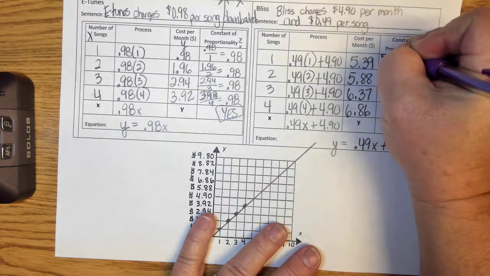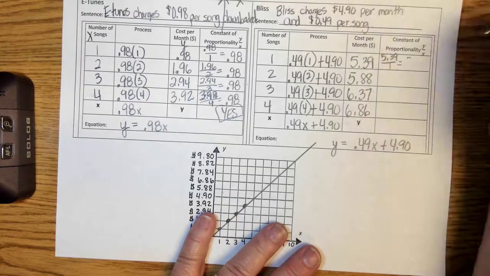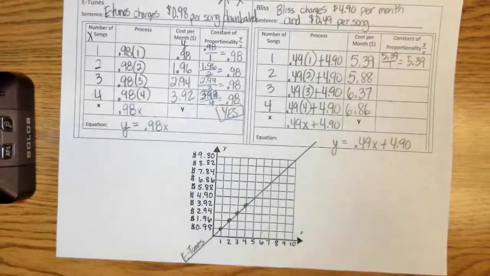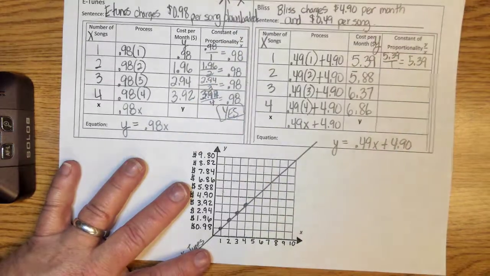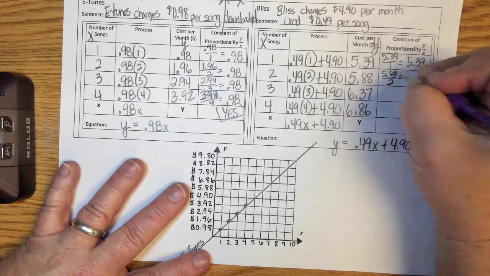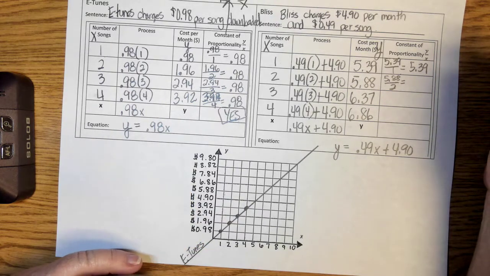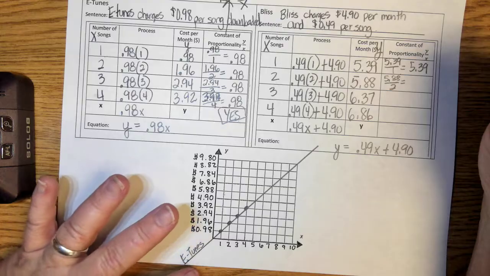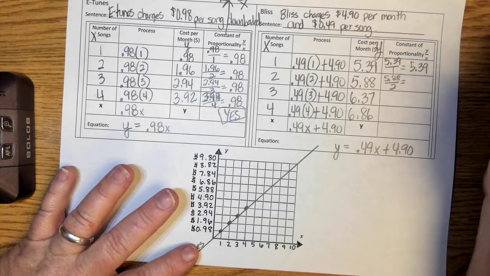So 5.39 divided by what? 1. And what do you get? Okay. So what am I going to do for number 2? This is my y and this is my x, remember? So 5.88 divided by 2. What do you get? 2.94.